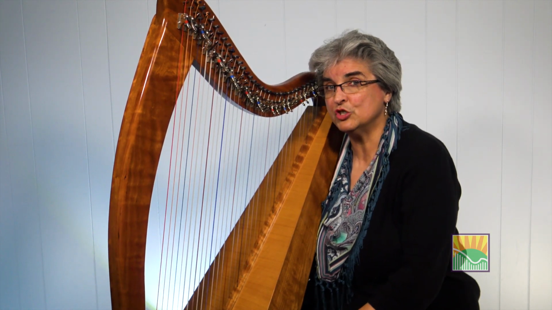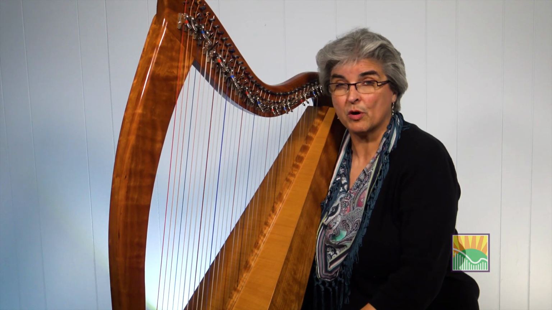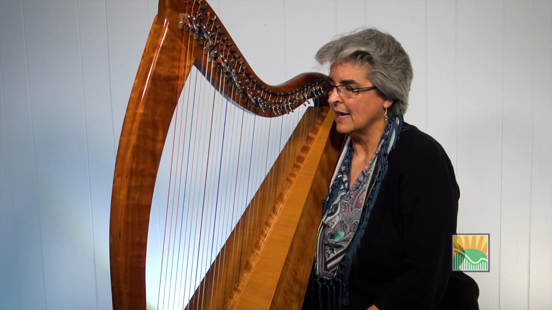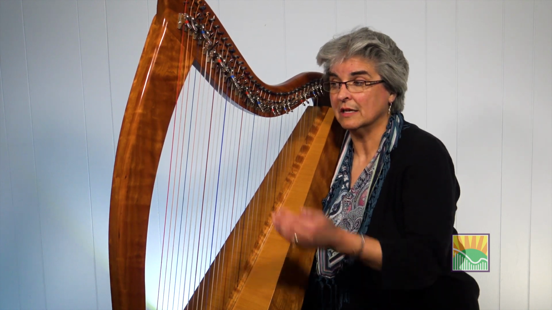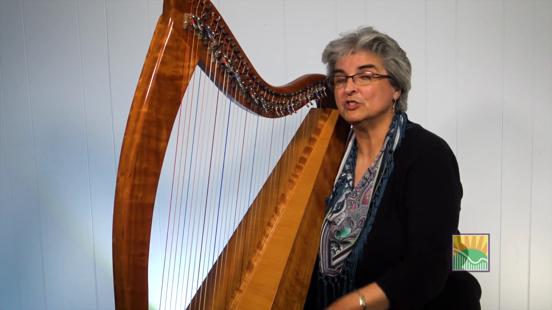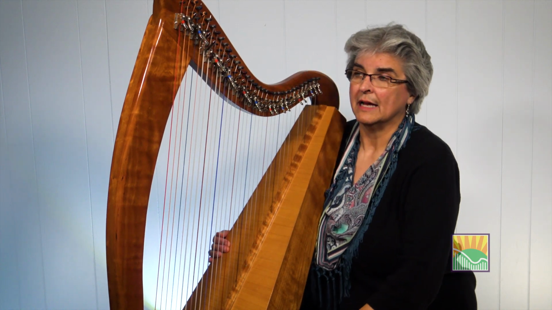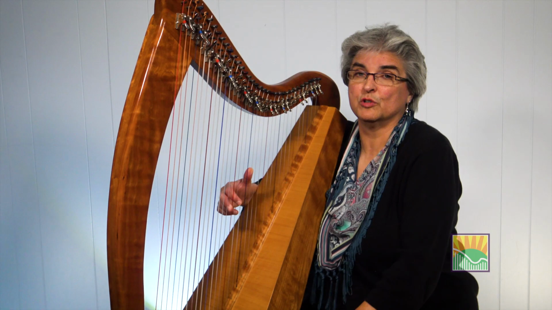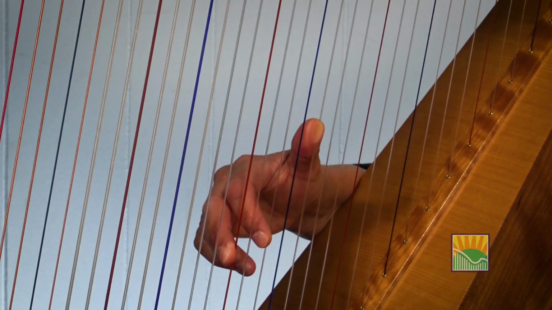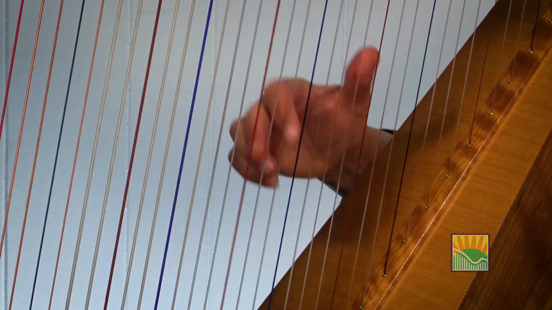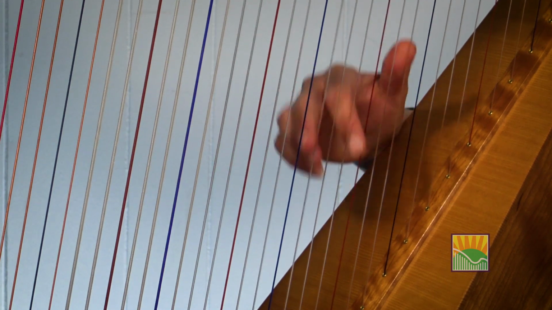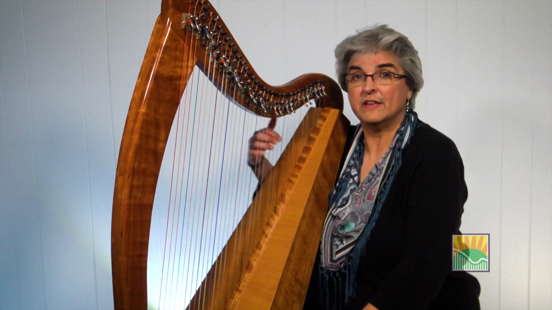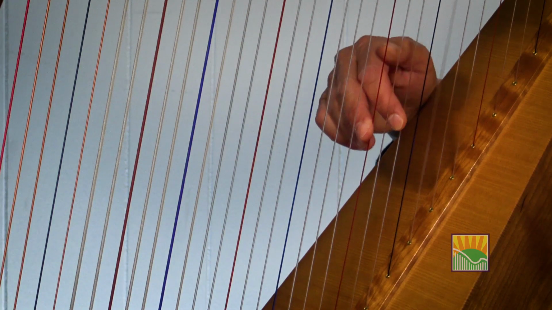One thing you can do with those inversions to practice them and kind of get around the harp with them is to play them in succession, like I just did blocked, but you can do it broken as well. And I'll do it for you in each hand. So I would start with the root position, and so you can break them up. And then do it backwards going down.